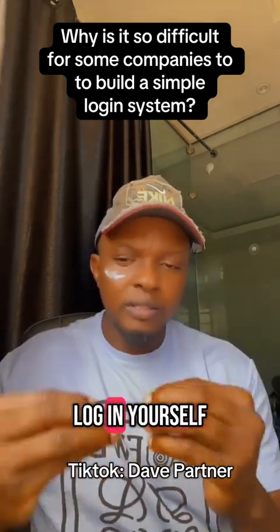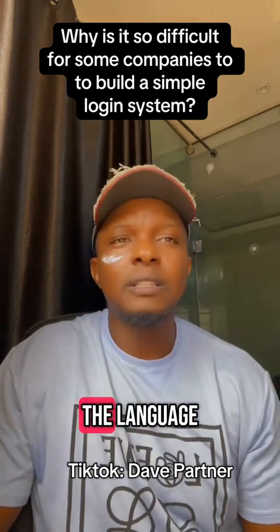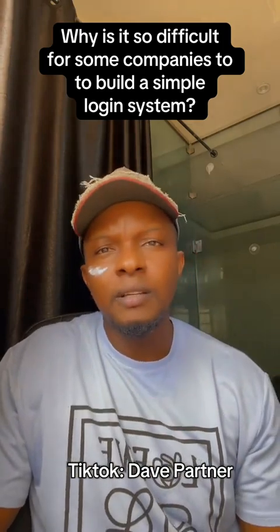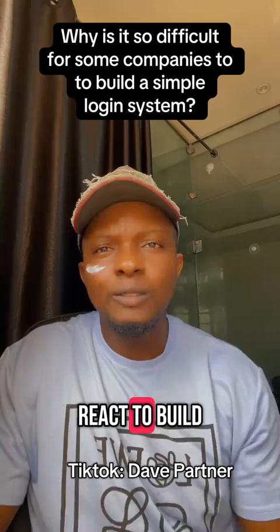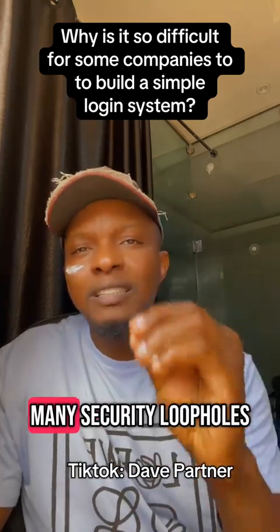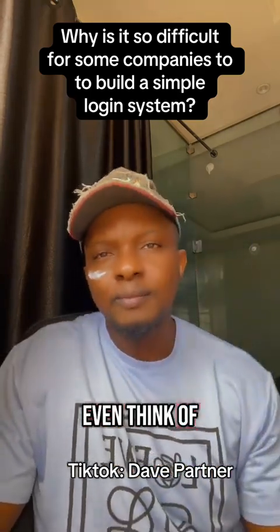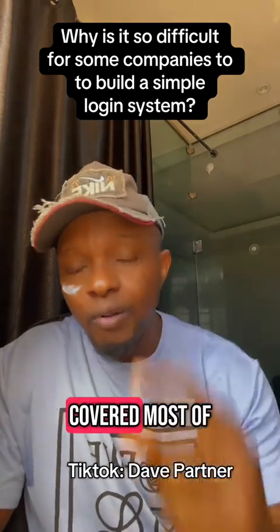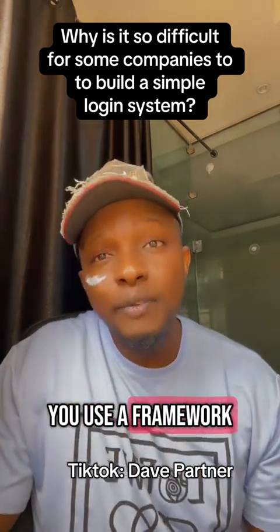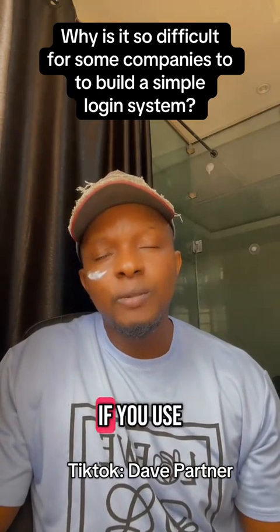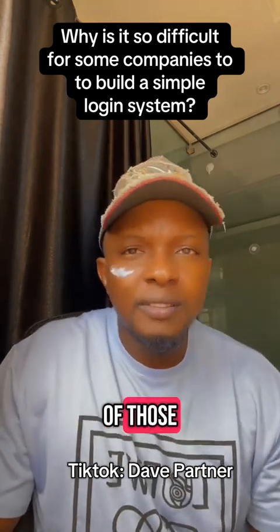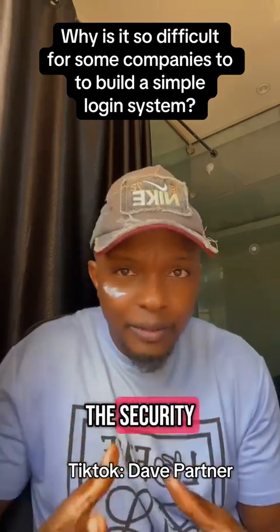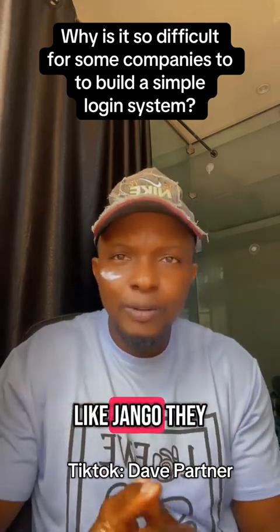If you just build the login yourself and you're not using a framework, if you're using the language, for instance, if you're using PHP to build a login system, or you're using React to build a login by yourself, there are so many security loopholes you will not even think of. But it will make your app vulnerable. But if you use a package, the package has covered most of those. Also, if you use a framework, the framework covers most of those. The framework automatically takes care of most of the security, frameworks like Laravel, like Django, they have.